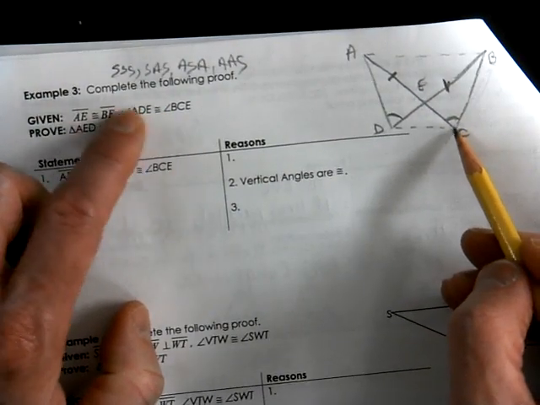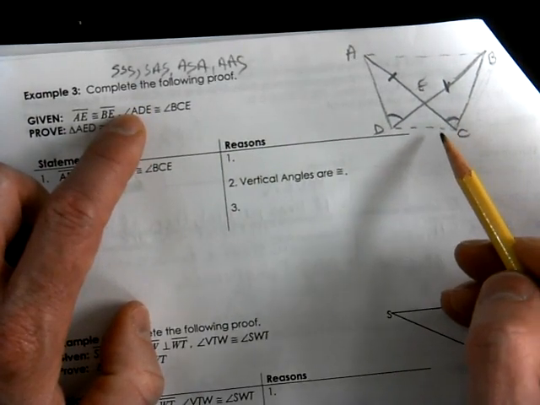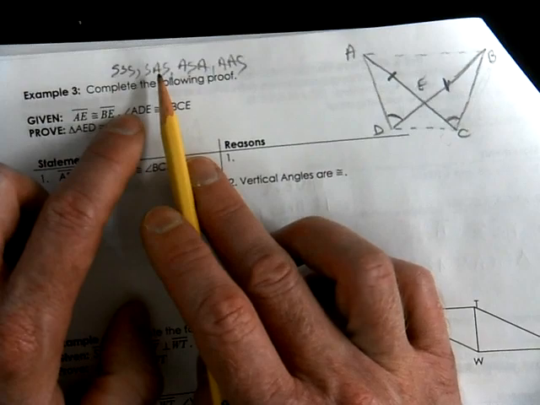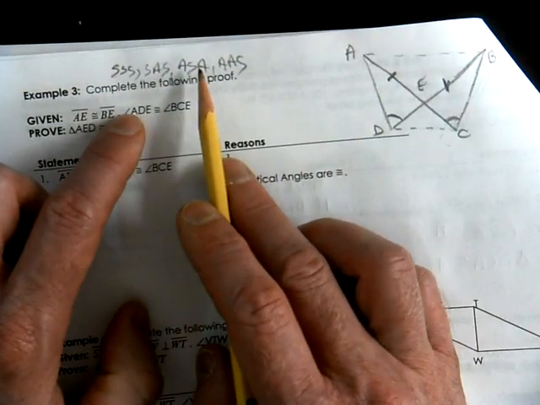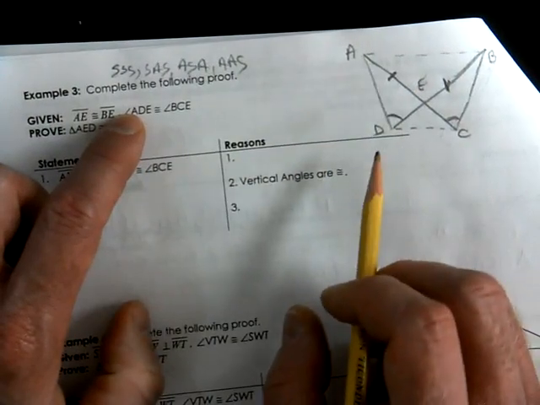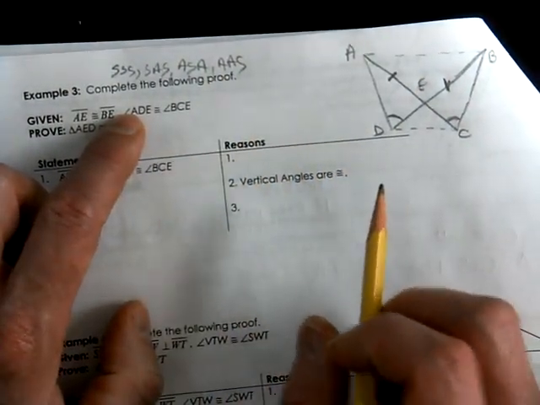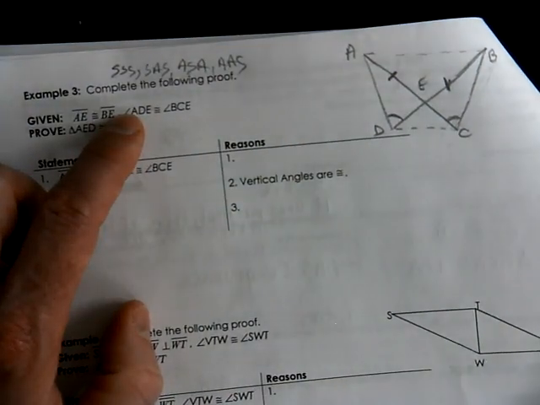Now that's two bits of information. That's a side and an angle. So I could be working with side, angle, side. I could be working with angle, side, angle. Or I could be working with angle, angle, side. Which method am I going to use? What's the other piece of information that I know positively is the same?